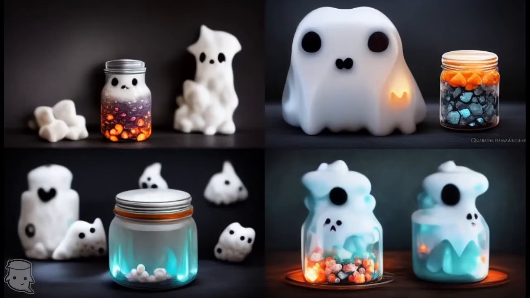So what we're looking at now is some images that I generated previously, and as you can probably tell, I've tried to go for ghost marshmallows, right? I've tried to go for some ghost marshmallows in a candy jar, and it's funny because it doesn't seem to know what marshmallows are, or at least the mathematical style that it's using to draw these.